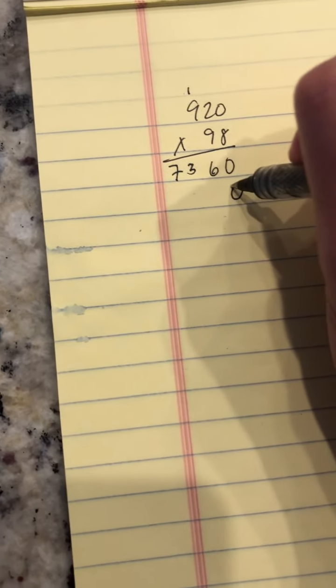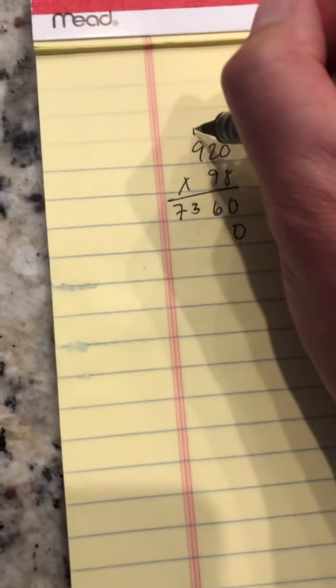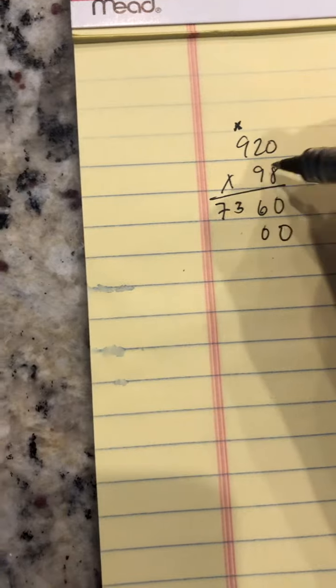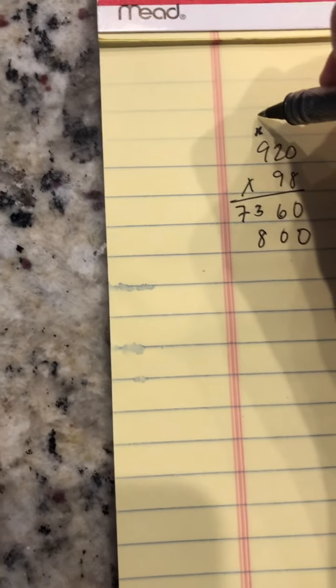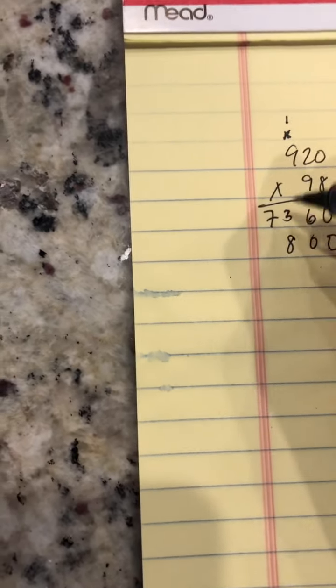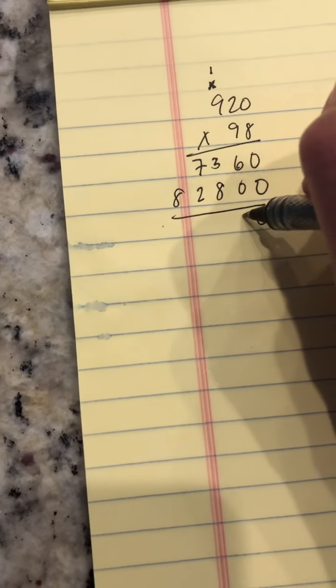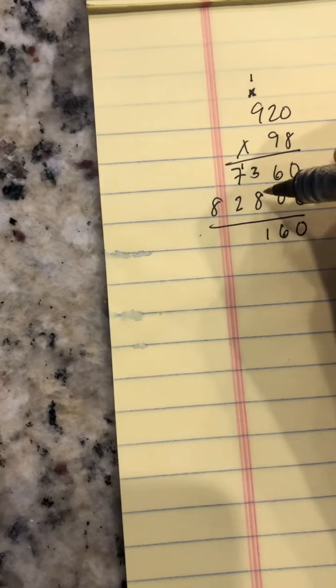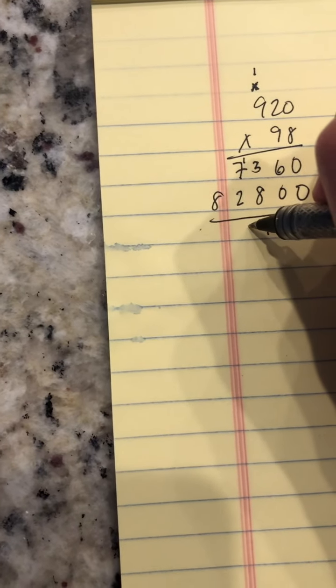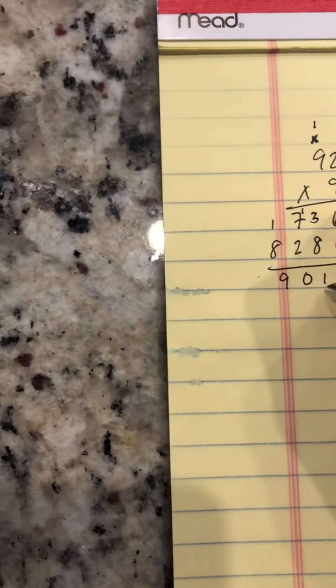I'm moving over a place value, so I'm going to put a placeholder here. Scratch out that 1 so I don't re-add it. 9 times 0 is 0. 9 times 2 is 18. 9 times 9 is 81, plus 1 is 82. Add everything together. 0, 6, 1, 0, 9. 90,160 is my answer.